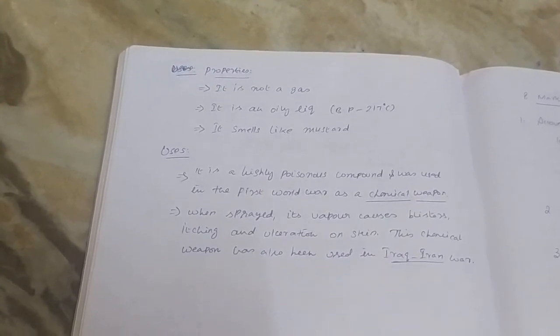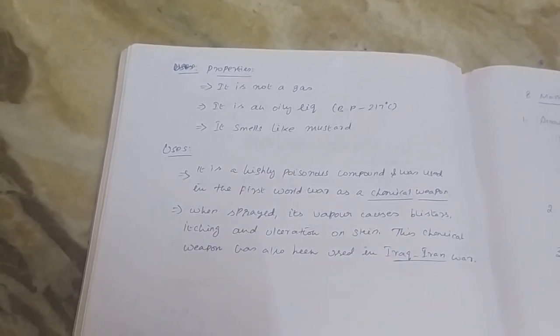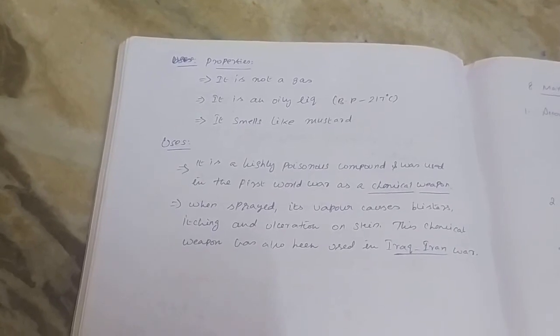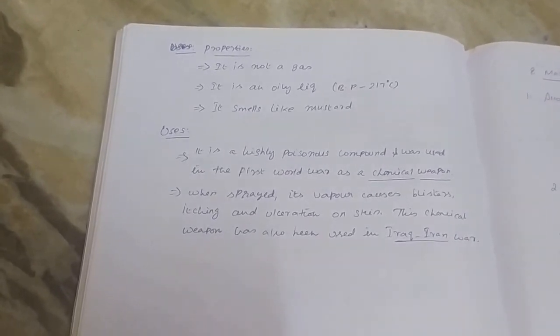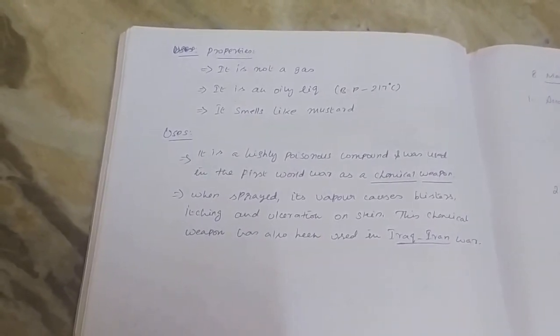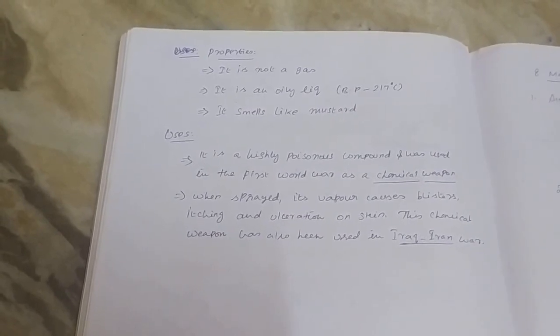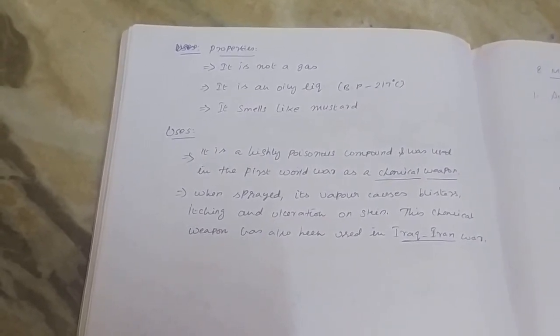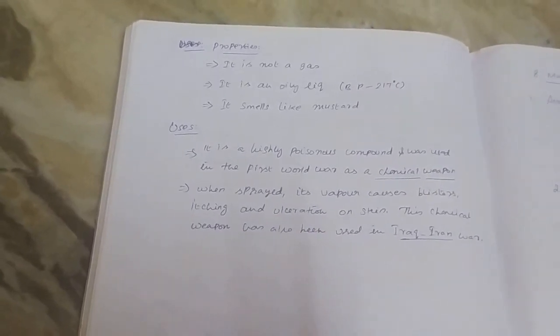When sprayed, the vapor causes distress, itching and ulceration on the skin. This chemical weapon has also been used in the Iran-Iraq war. Thank you.